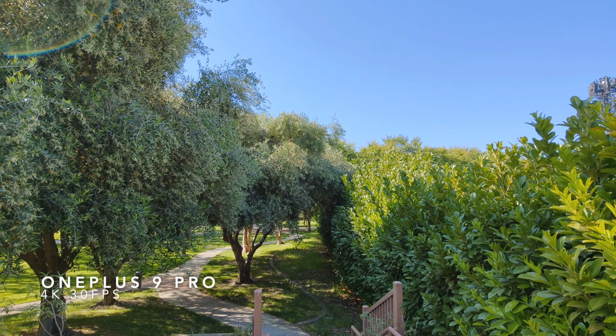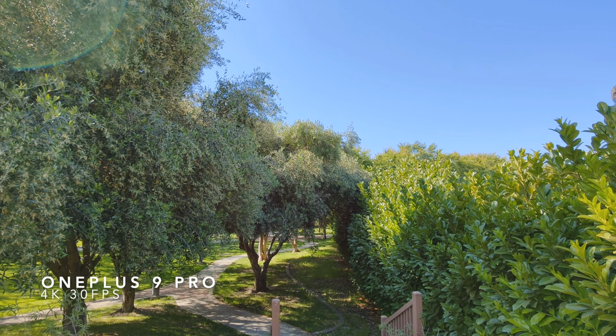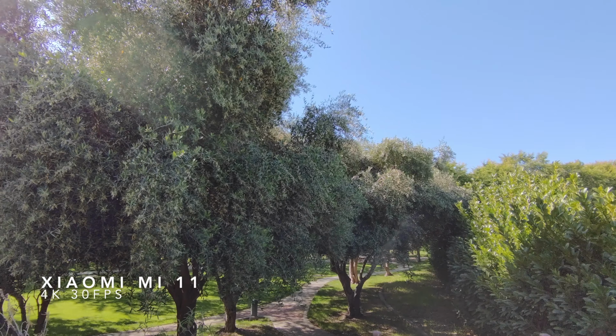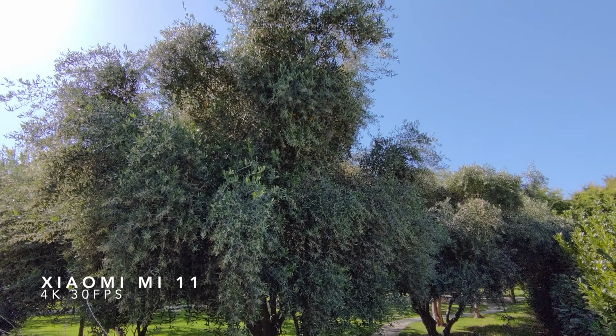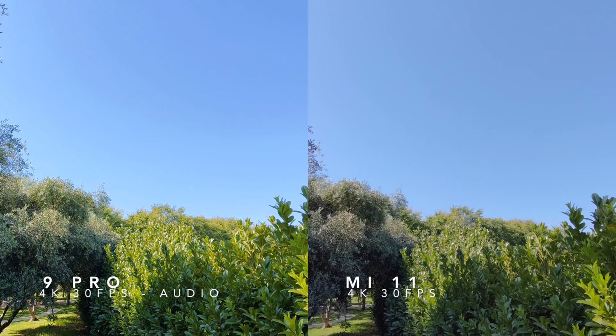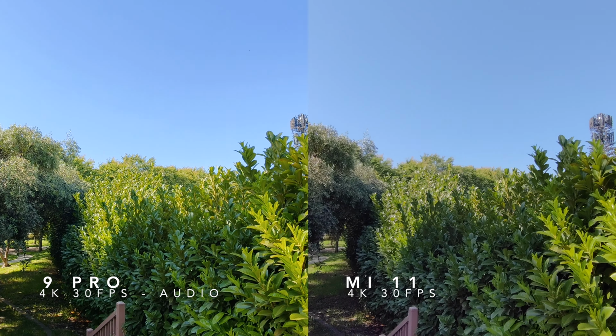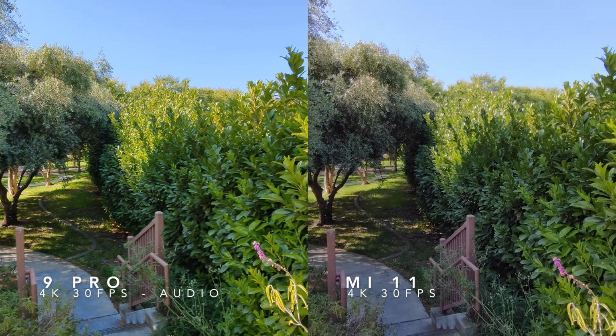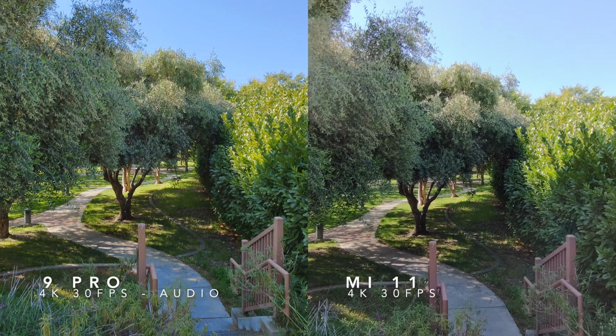Hey everyone, so I'm in the park testing out the video on the rear-facing cameras on the OnePlus 9 Pro and Xiaomi Mi 11. So this is the ultra-wide angle lens on each at 4K 30 frames per second. I'll just pan around so you get a feel for what this ultra-wide angle lens looks like here in 4K. Check out the color reproduction, the field of view, all that here. So again, this is the ultra-wide angle lens.